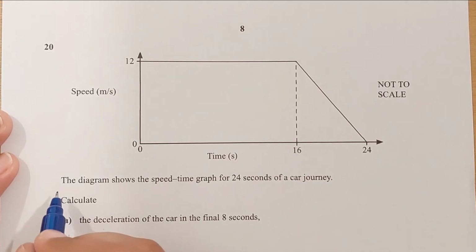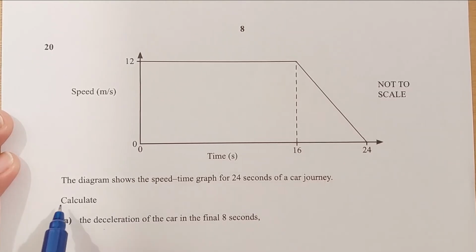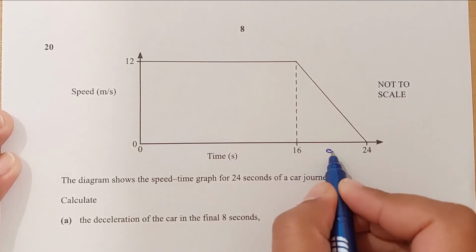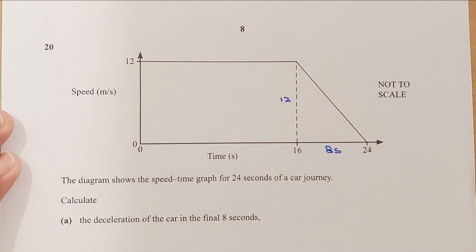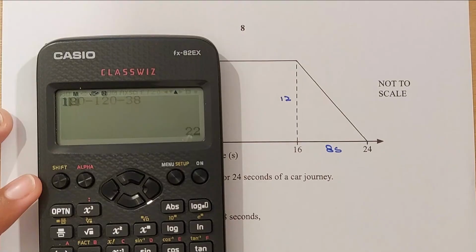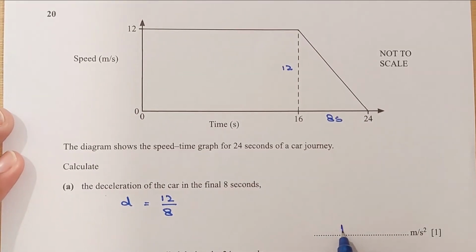Question number 20. The diagram shows the speed-time graph of 24 seconds of a car journey. Calculate in part A the deceleration of the car in the final 8 seconds. These are the final 8 seconds, 16 to 24, and the speed is 12 here. The deceleration is basically the gradient. So this is 12 over 8. What is 12 divided by 8? This equals 1.5 meters per second squared.